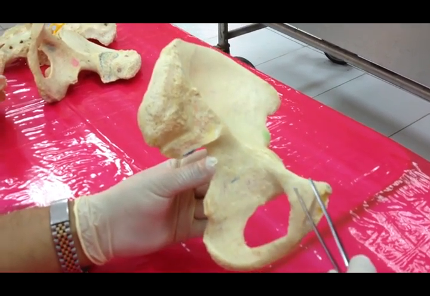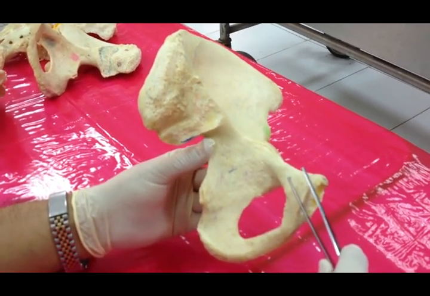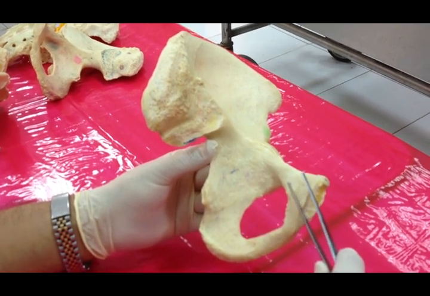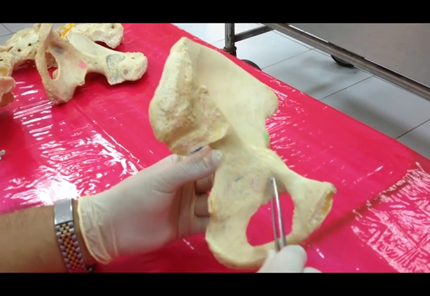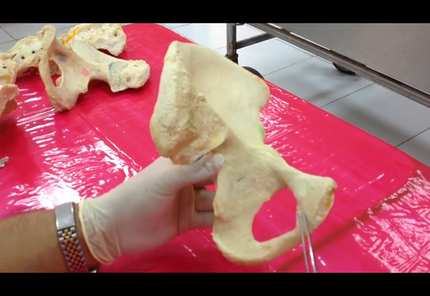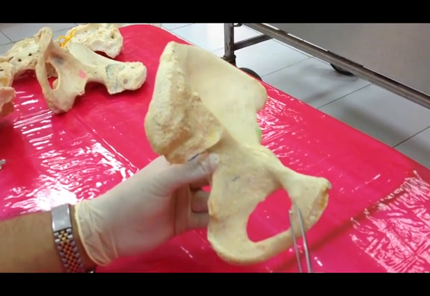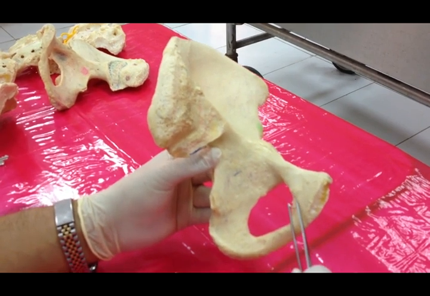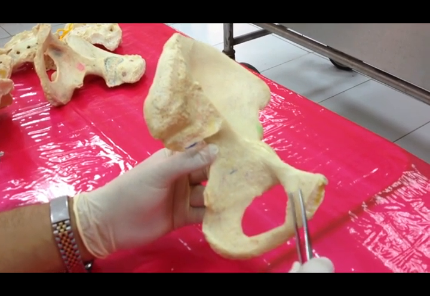The most important thing concerning this area is number 1, the obturator canal. Number 2, this is the body of the pubic bone, the inner side. It is related to the bladder.